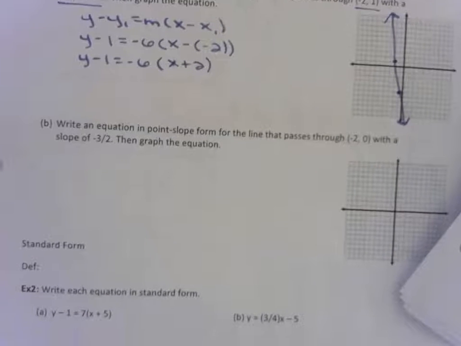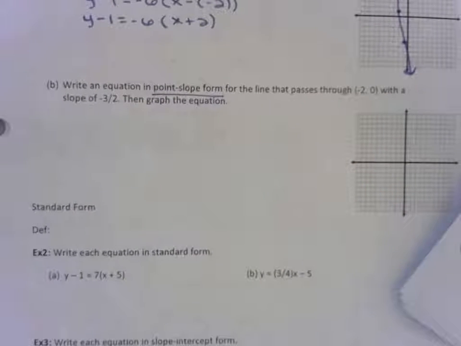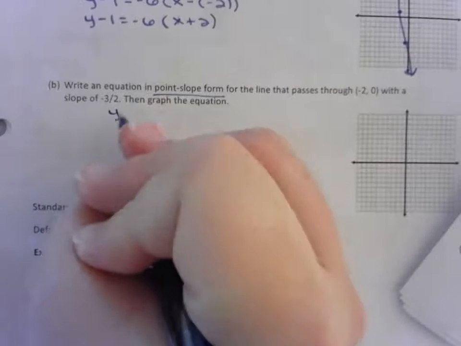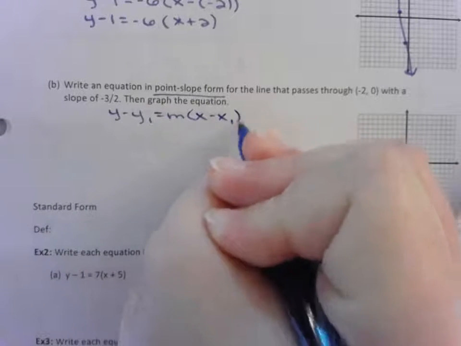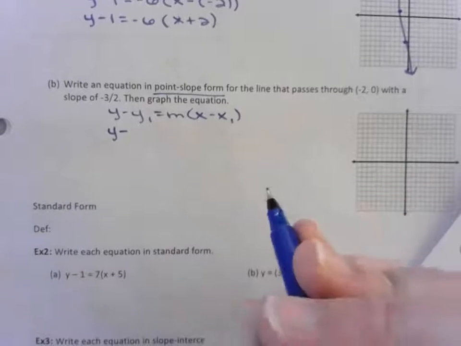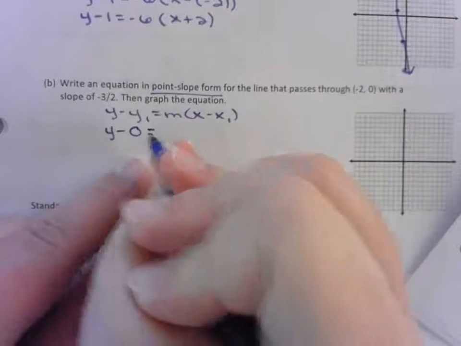Okay, let's look at the next example. Write an equation in point-slope form. I don't want it in slope-intercept form, so it's not going to be solved for y. I want it in point-slope form. Of the line that passes through negative 2, 0, with a slope of negative 3 halves. Then graph the equation. If I give you a point and a slope, point-slope form is nice because you just plug it in. So it's going to be y minus y1 equals m times x minus x1. It's y minus, what is the y value in my ordered pair? 0. So y minus 0 equals your slope, which is what?